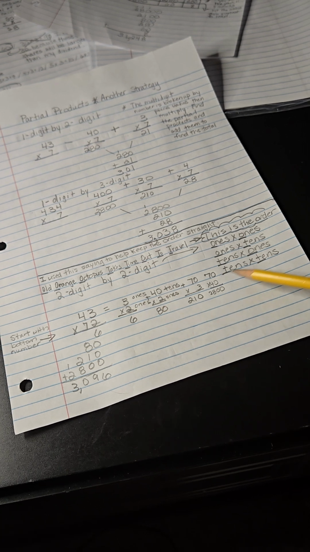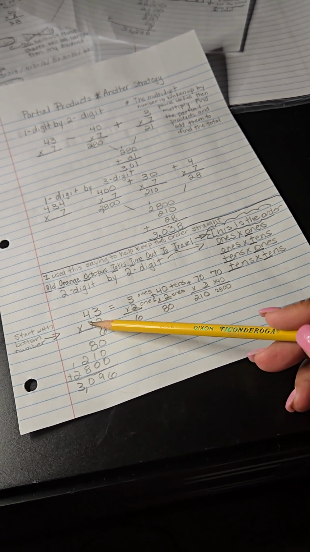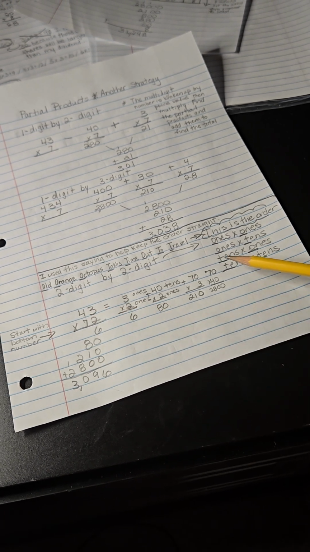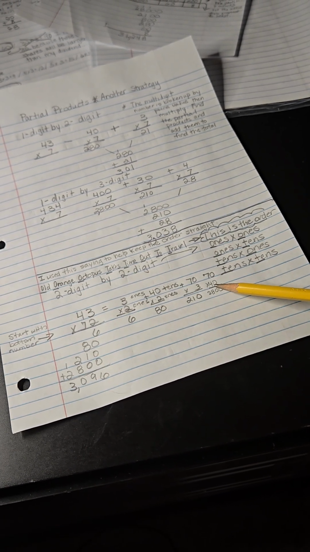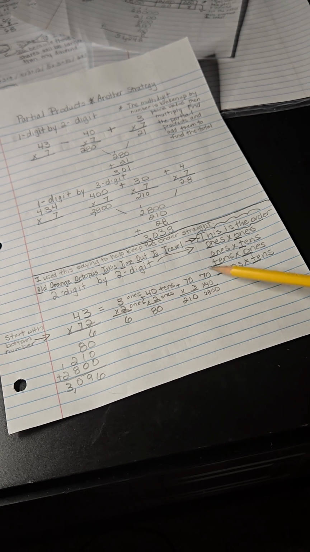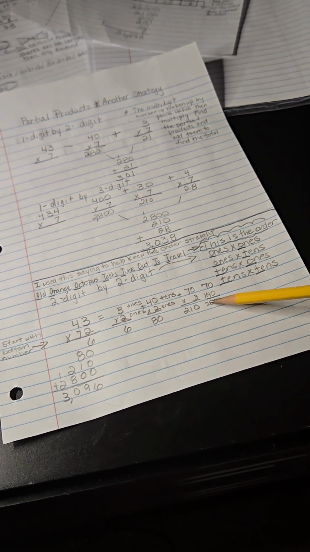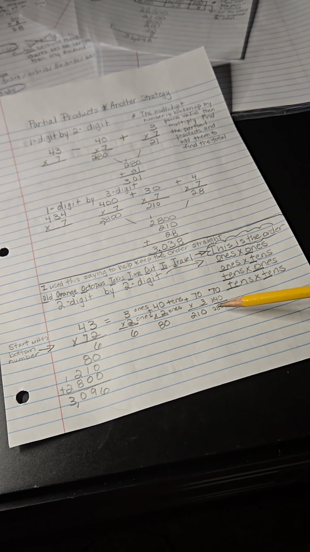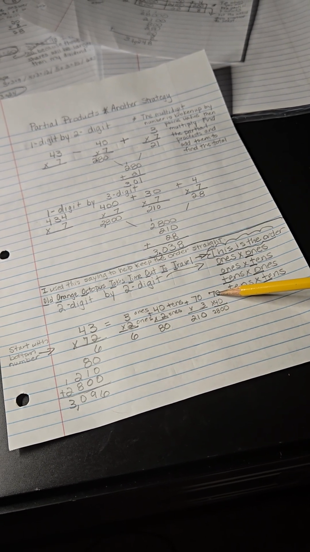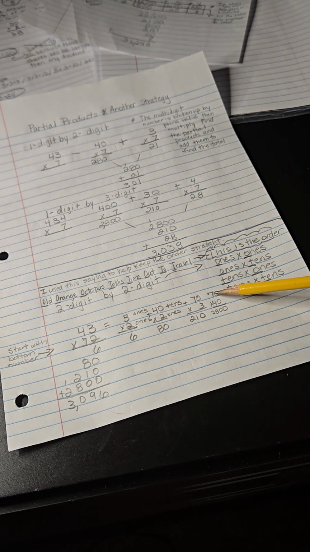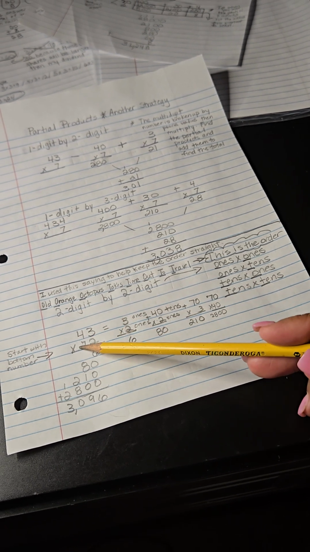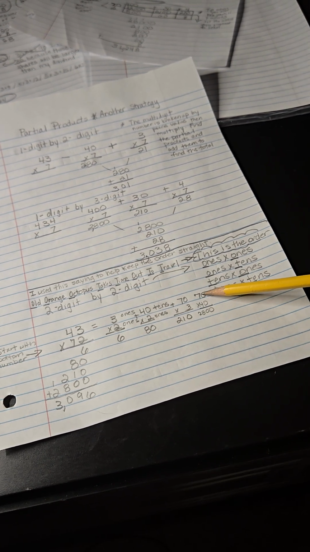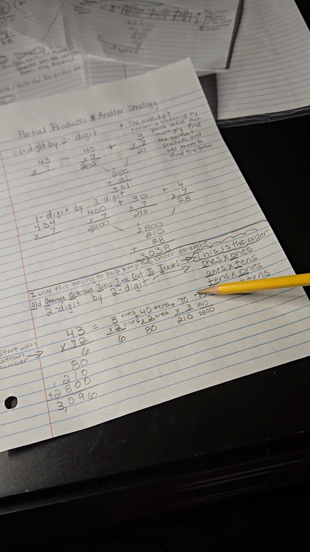Then I would go tens times tens, which is 70 times 40, okay? And I would say, 70 times 40 or 40 times 70, it doesn't really matter. The order doesn't matter. I usually just try to make sure I tell the kids that it doesn't really matter, because both of these numbers are tens numbers.